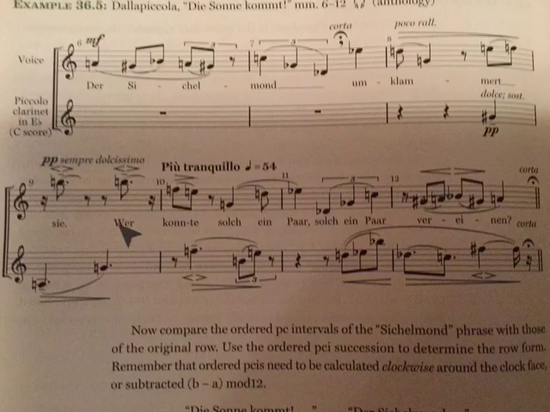What Dallapiccola does then for the next line of text is he takes this row, I9, and plays it backwards here. When the clarinet comes in, the clarinet starts with P8, or the prime form starting on G sharp. So here's the invariance.